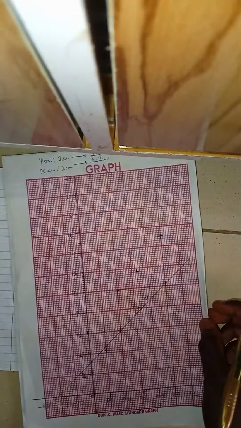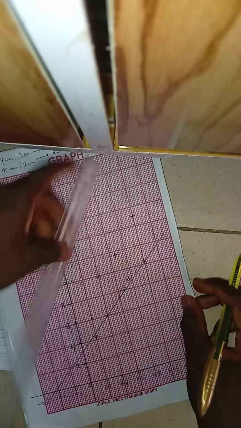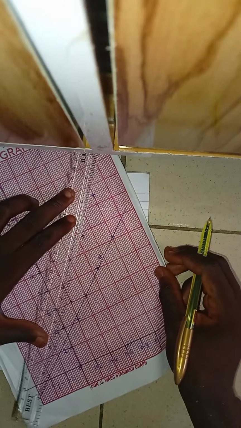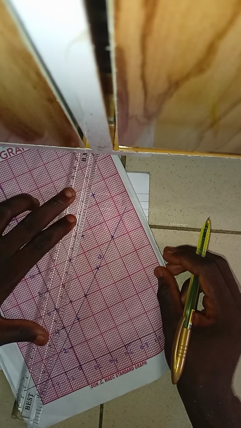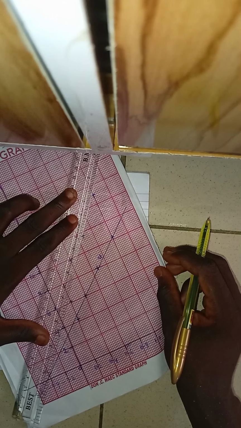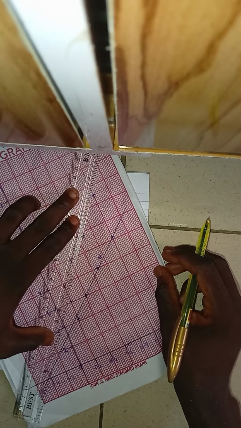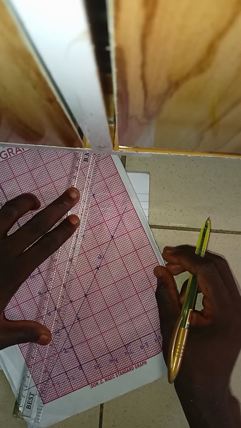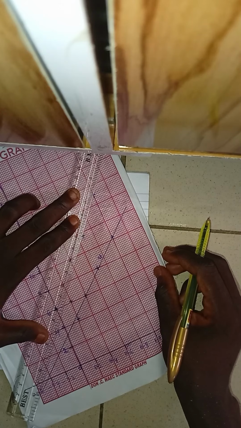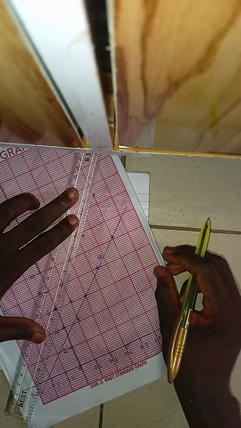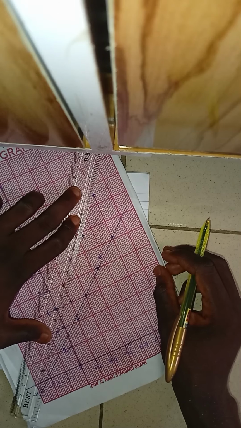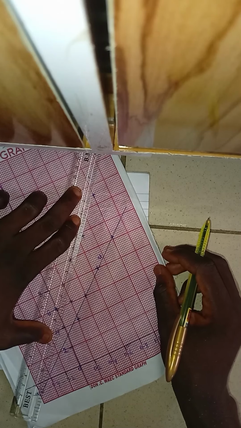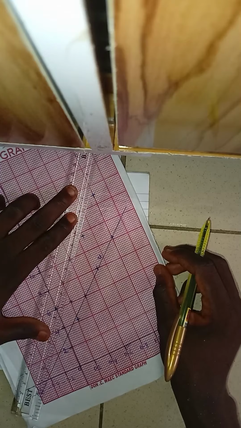Alright, so I'm coming. Let me assume. I want to assume all of them are coming this way. Okay. And if you have to plot it like this, it won't make sense.